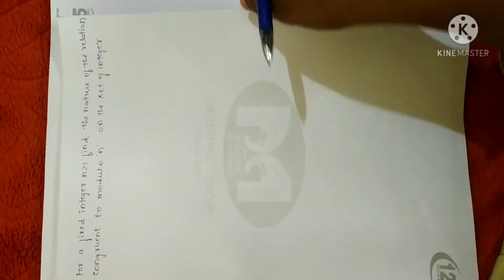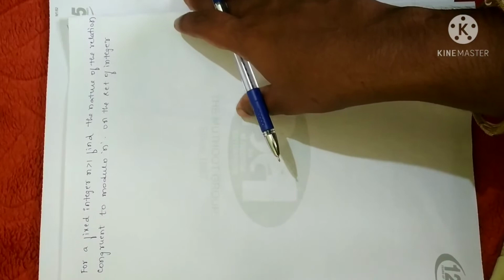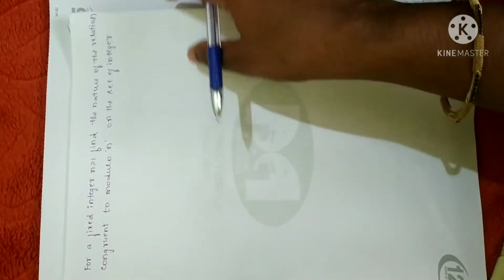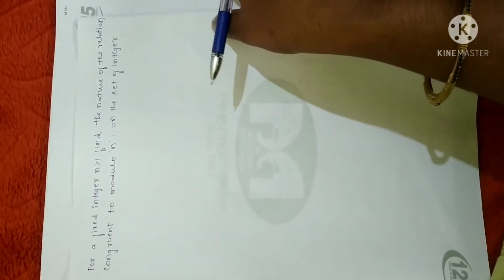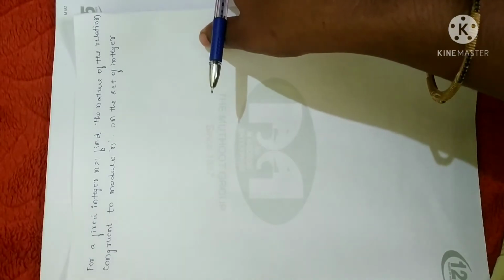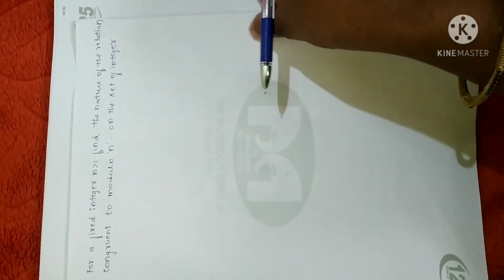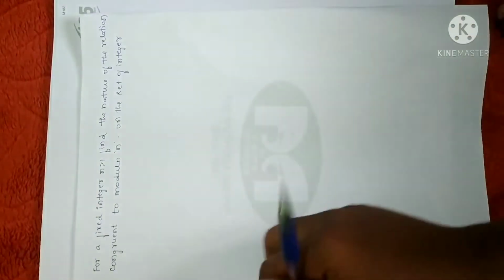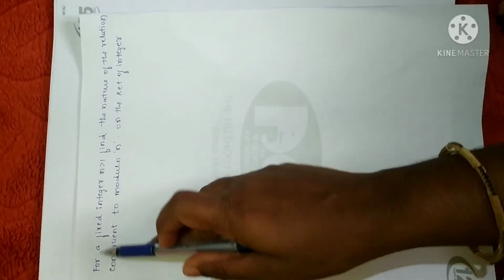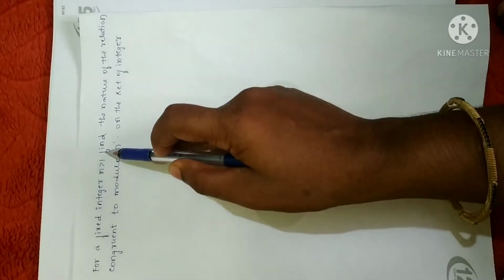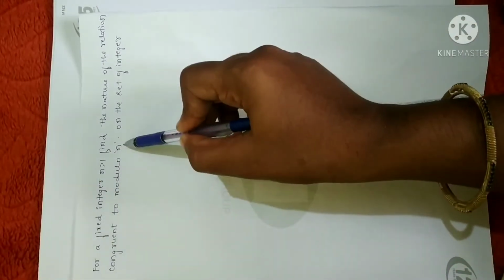Hello everyone. Now let me continue the nature of a relation. Here I have a second problem, a word problem, in which we have to decide the nature of a relation. Now let me go to the question. Given a fixed integer n greater than 1, find the nature of the relation congruent to modulo n on the set of integers.